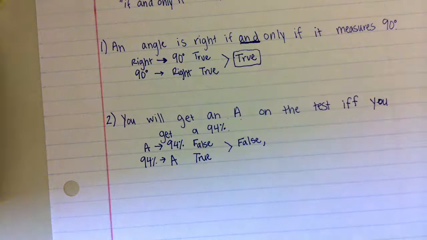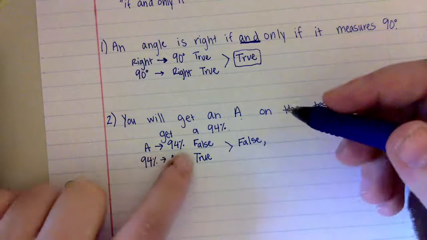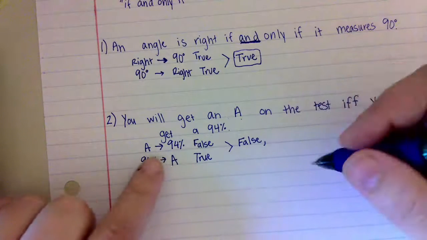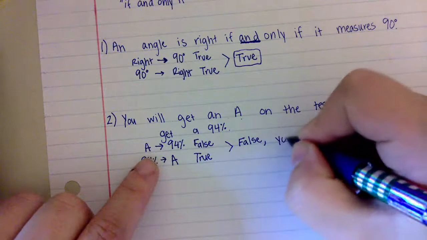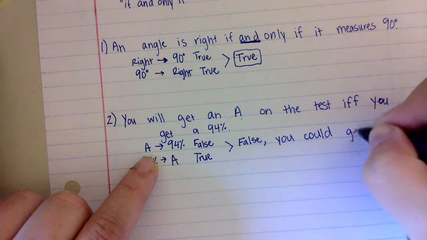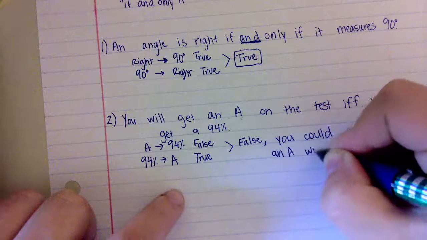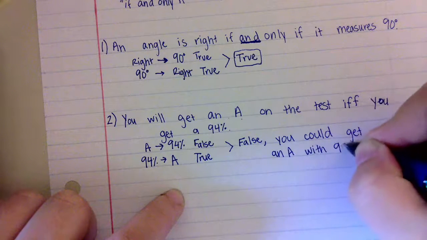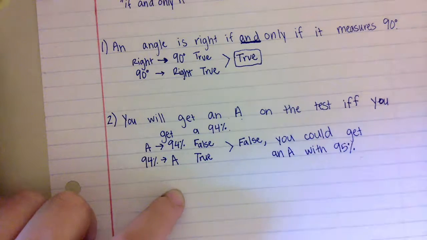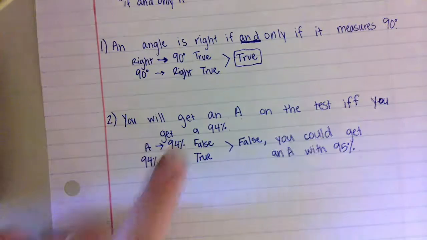And we need a counterexample. The counterexample is going to show why this part would be false. So you could get an A with a 95%. That shows how we could get an A still, but that doesn't mean we have 94%.